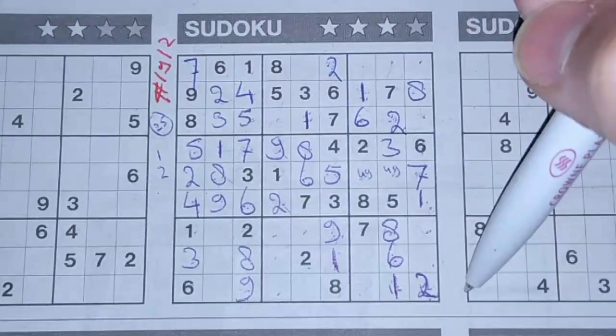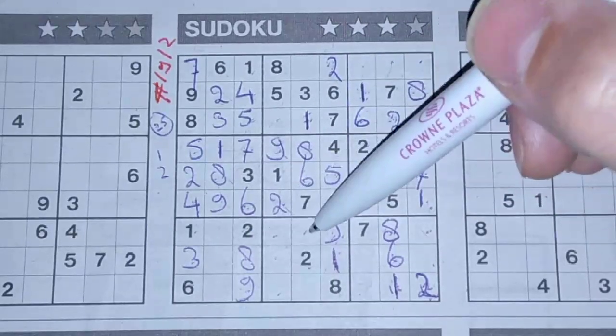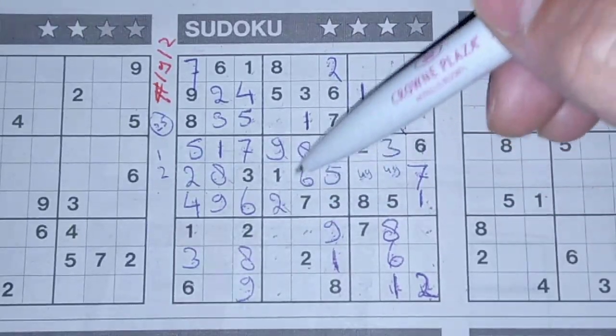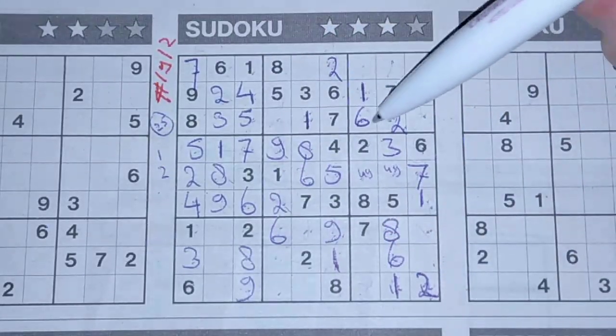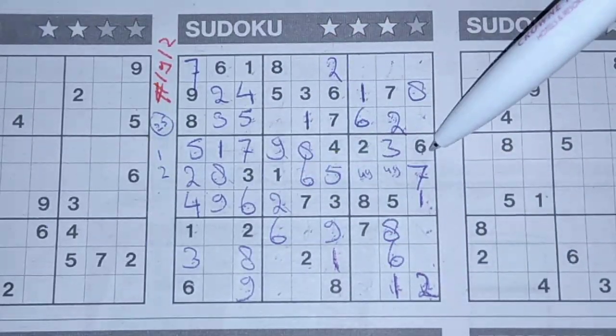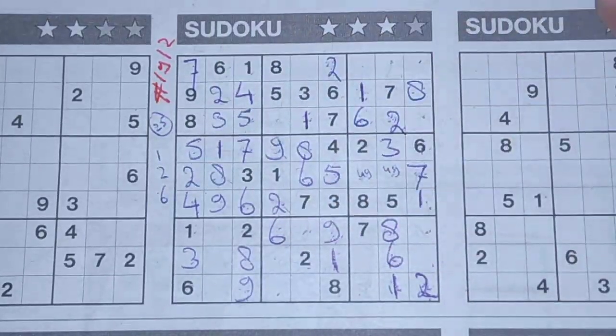6 in the last row, 6 in a row above. So in that row, only 2 places for the 6 should be here or there. We see here 6, no 6 there, 6 should be there. And all the 6s are used. I can see digit number 3.